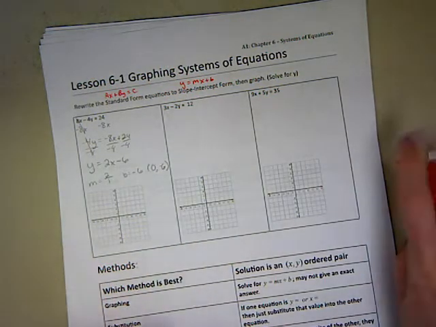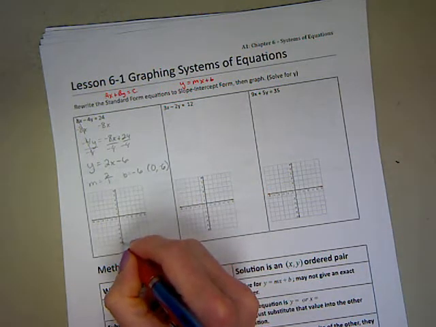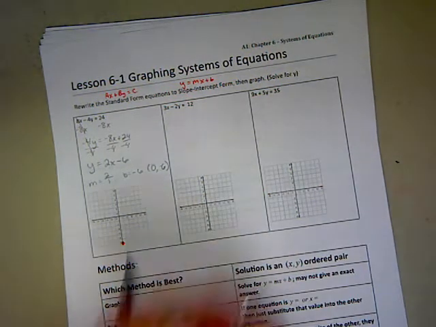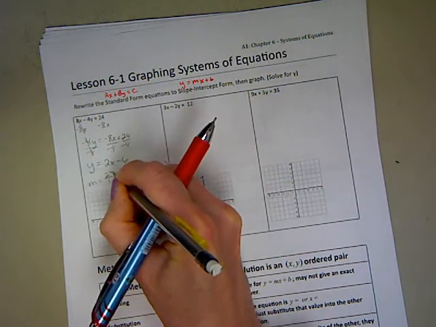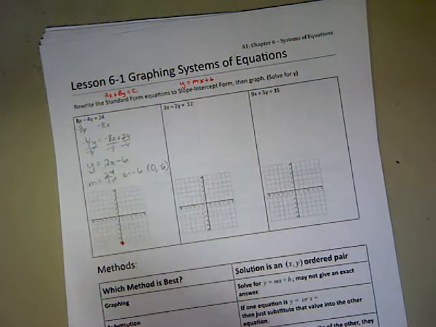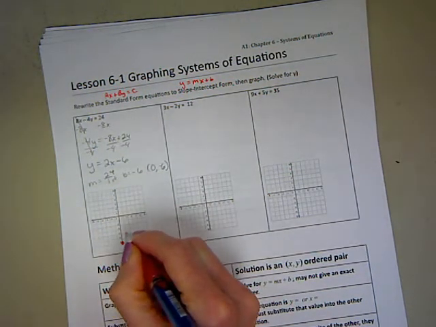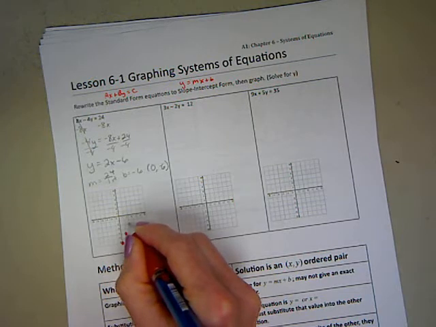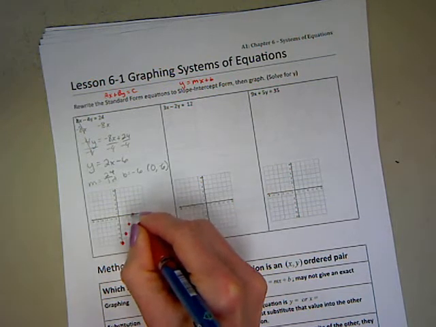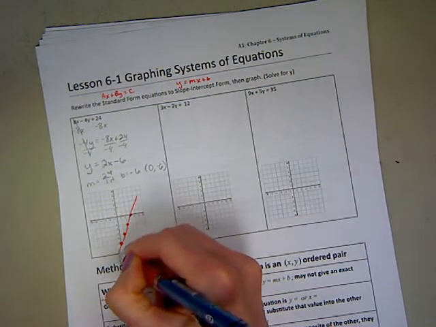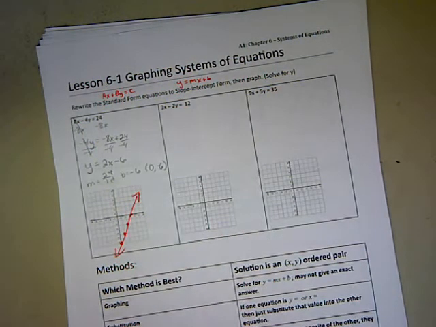So we're going to graph 0, negative 6, which is down here, and we're going to do our slope, which, because it's positive, is up, and the bottom number is always right. So from here, up 2, to the right 1, up 2, to the right 1. You can keep going as many times as you want. Connect your dots. There's your line.